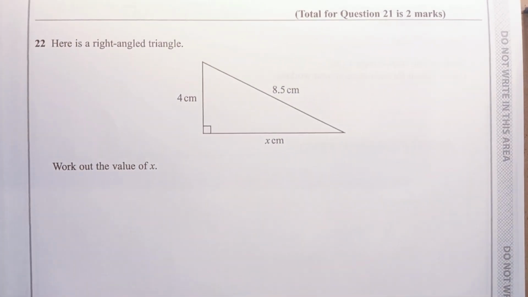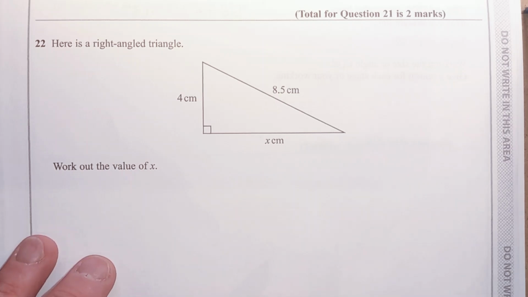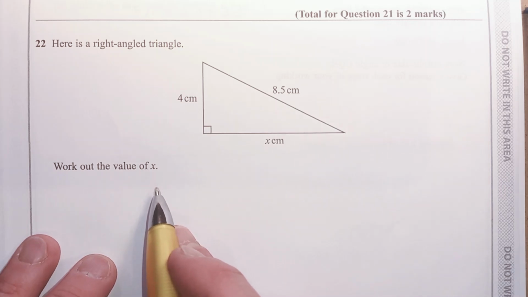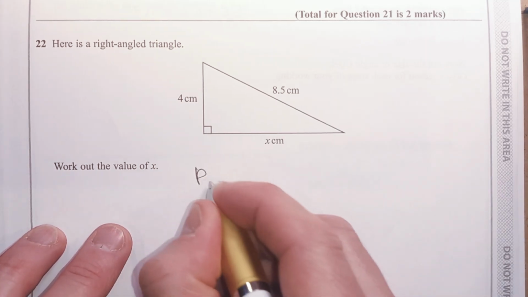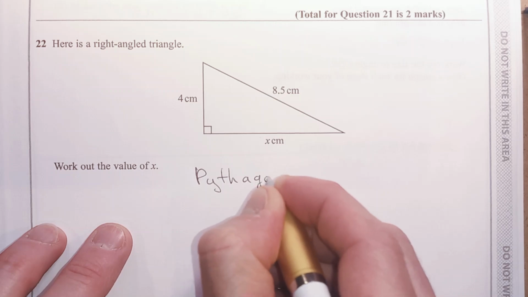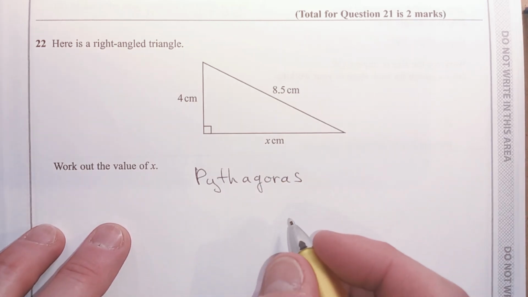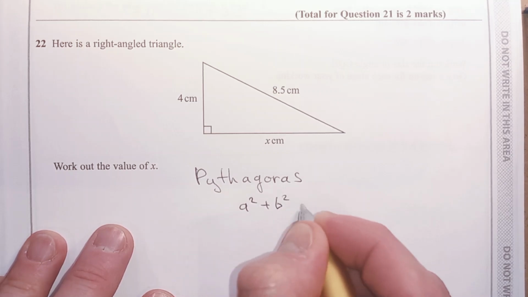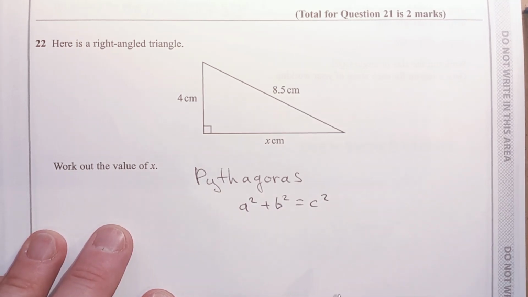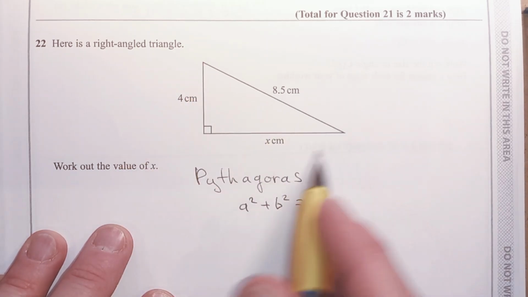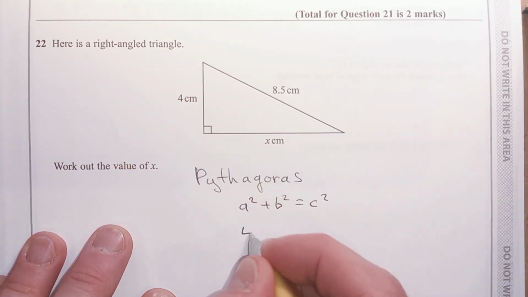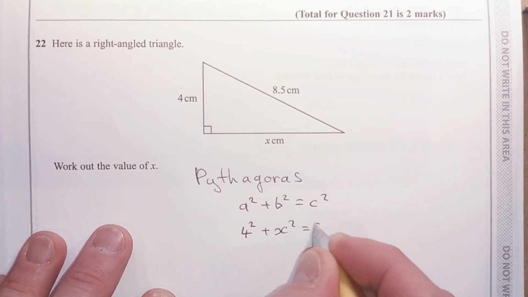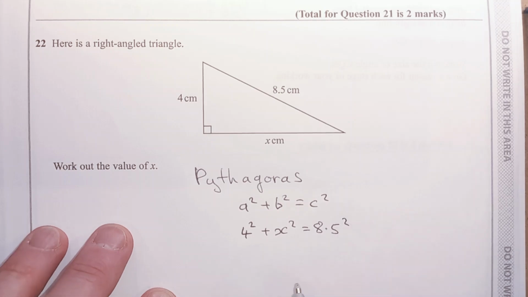Okay, question 22. Here is a right-angled triangle. We've got 3 other sides. Here's our right angle. Work out the value of x. So this is a Pythagoras question. You should remember from Pythagoras that a squared plus b squared equals c squared, where c squared is the hypotenuse. So in other words, that's saying 4 squared plus x squared equals 8.5 squared.